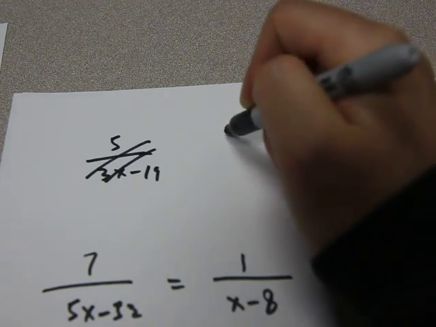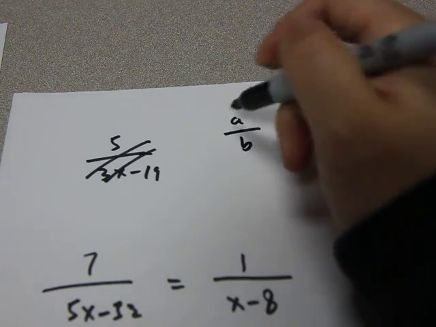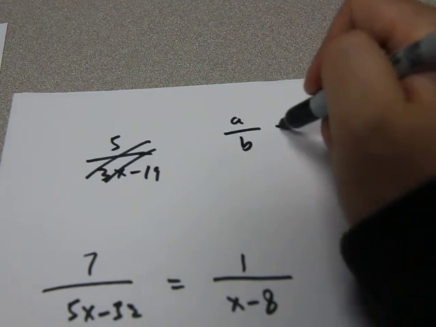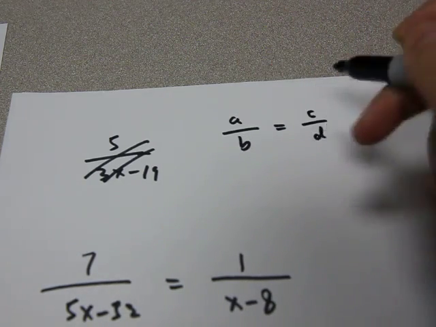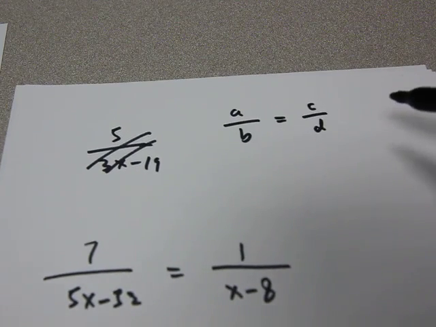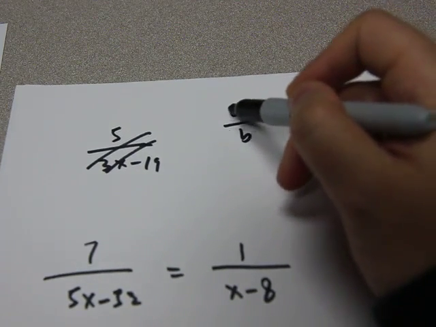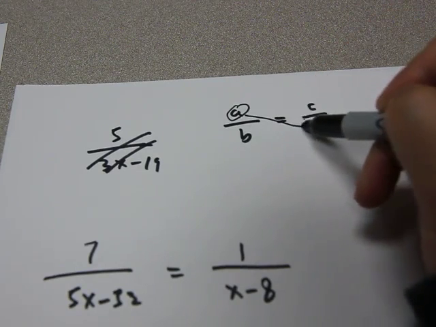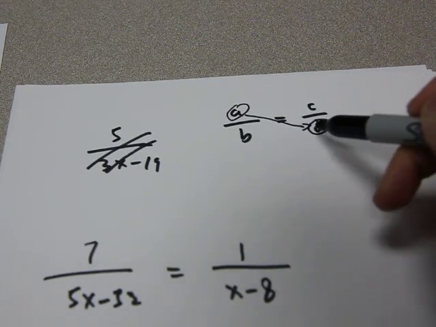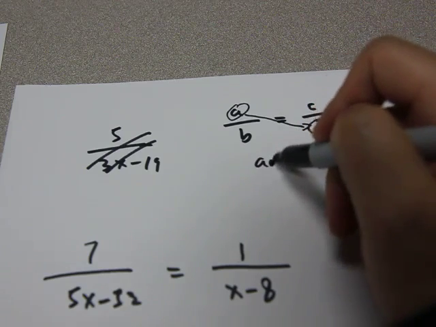The technique says if we have a rational expression a over b equals another rational expression c over d, then we can solve this equation by multiplying the numerator of the first expression by the denominator of the second expression.